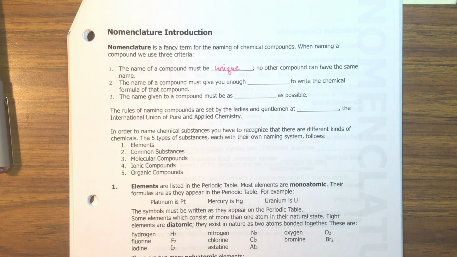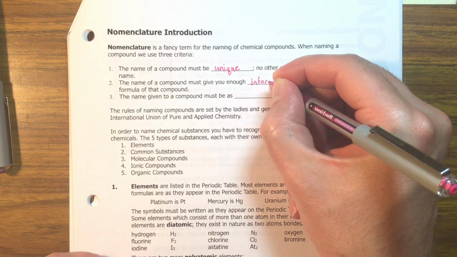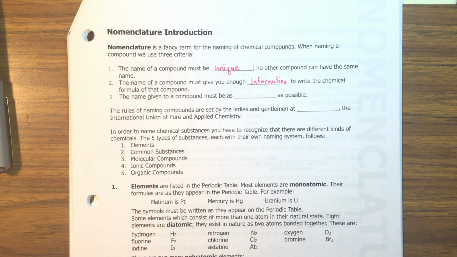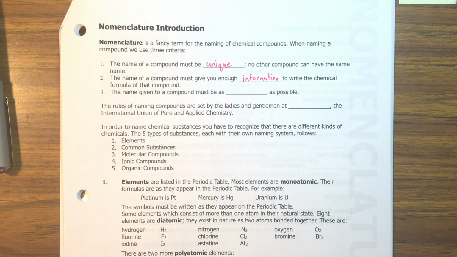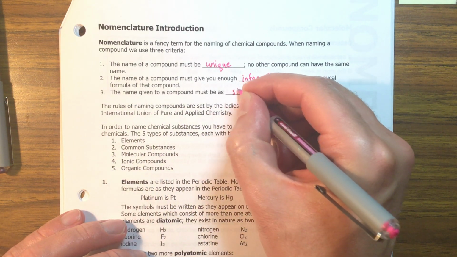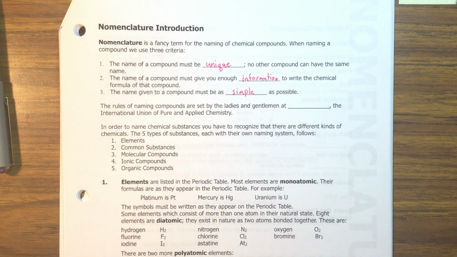The name of a compound must give you enough information to write the chemical formula of that compound. I should be able to say, give me silver nitrate, and you can give me silver nitrate and you know exactly what it is. The name of a compound must be as simple as possible. So you want the simplest naming information.